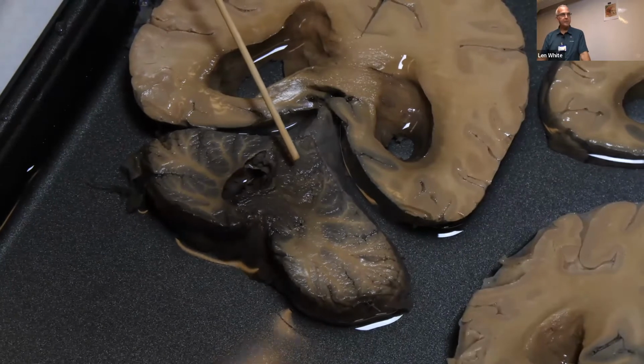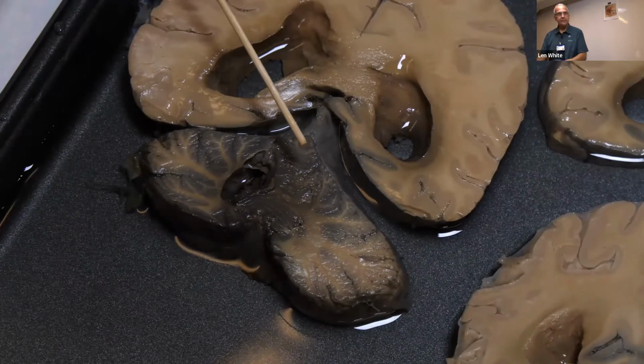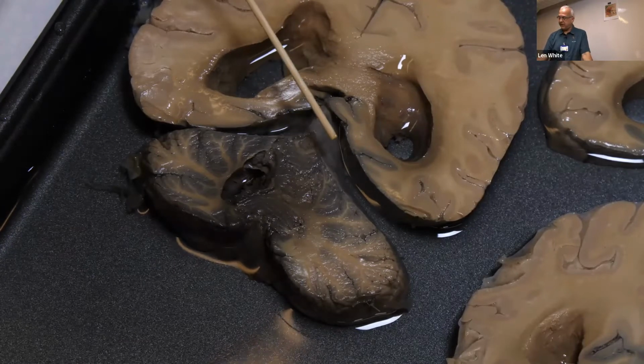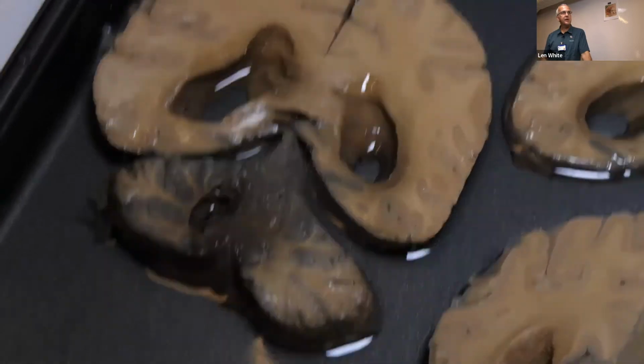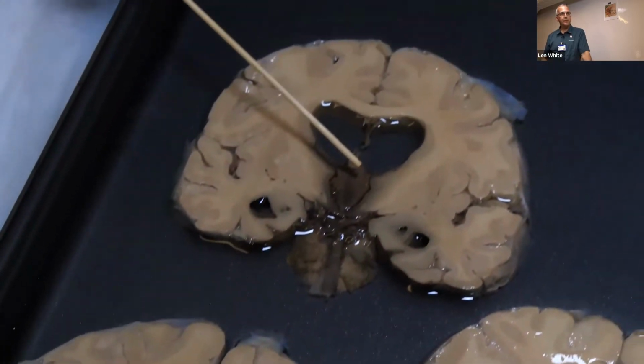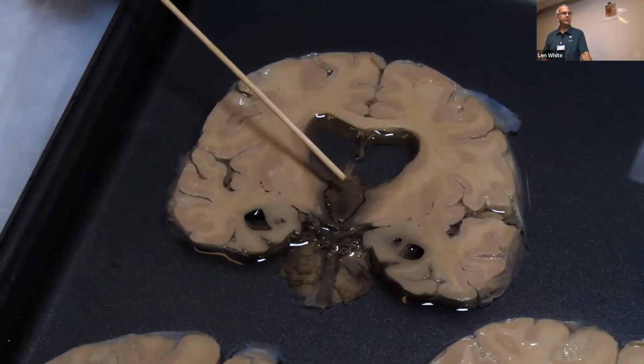So the fourth ventricle very quickly became full of blood, and that congested the cerebral aqueduct, even the third ventricle. Rick, if we jump up to this slab right here, we have the third ventricle full of clotted blood, and that accounts for the enlargement of the ventricles.